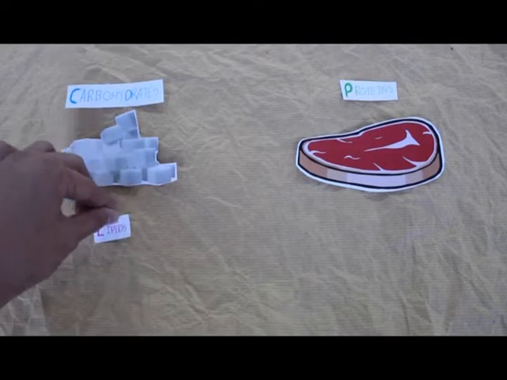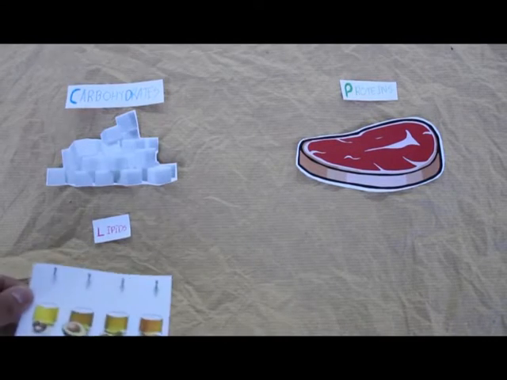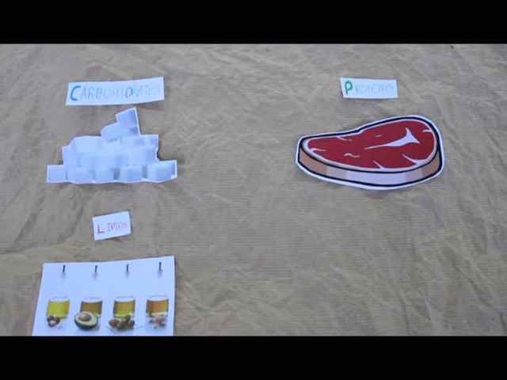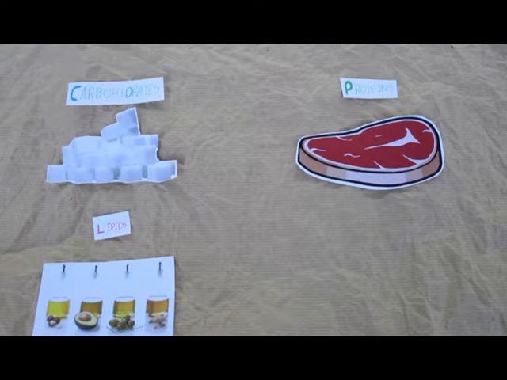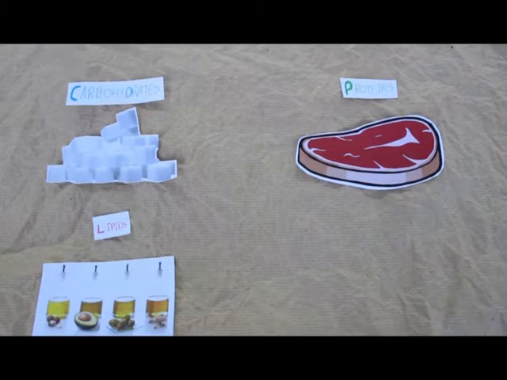Next, we have lipids. Lipids are macromolecules composed of carbon, hydrogen, and oxygen, sometimes nitrogen and phosphorus, but with fewer oxygen than other macromolecules. They have greater energy storage than carbohydrates, but their energy is not readily available, so they act as a long-term energy storage in the body because of their nonpolar and hydrophobic properties.